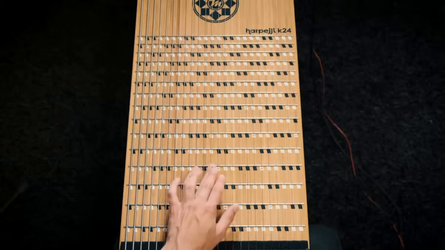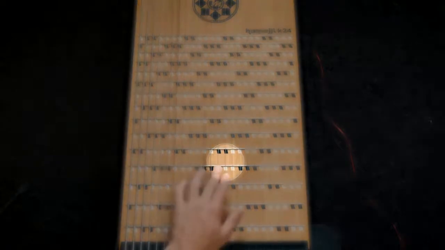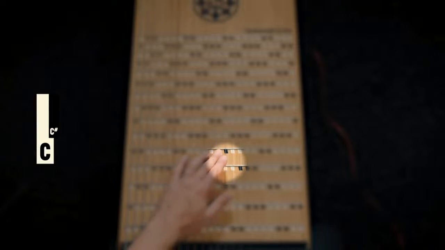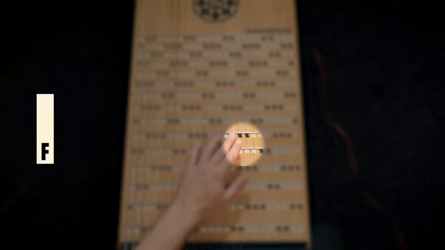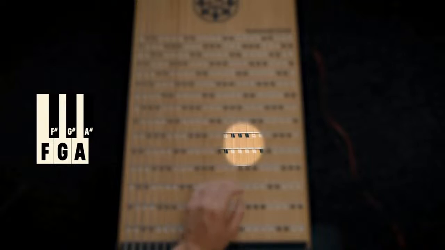When you look at, for example, this area here that starts with a C, you will find that it's very similar to the keyboard. Here's your C, C sharp, D, D sharp, and E. When you look at this area right here that starts with an F note, you might see that it also resembles the keyboard. Here's your F, F sharp, G, G sharp, A sharp, and B natural.